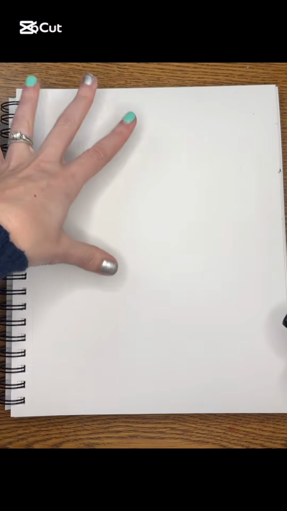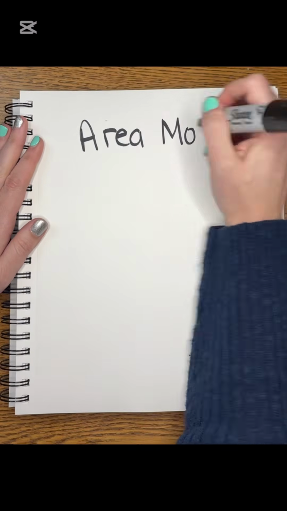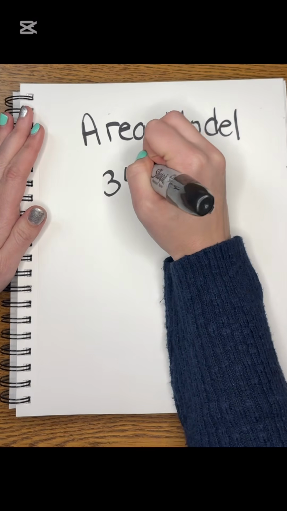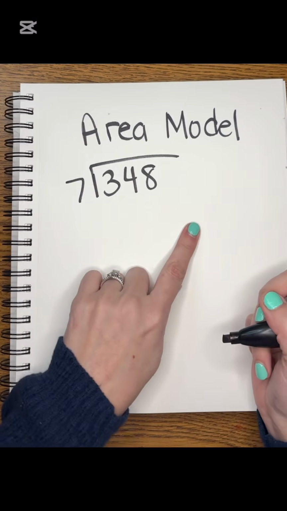So we're going to make the numbers just a tiny bit bigger, and we're going to try another way. This is the area model. We're going to stick with a one-digit divisor. So let's do something like 348 divided by 7. This is the problem.